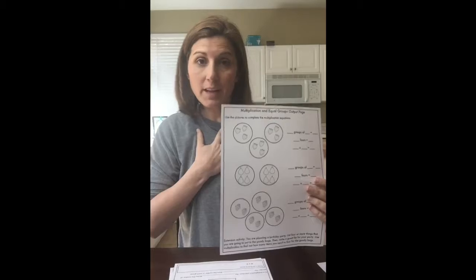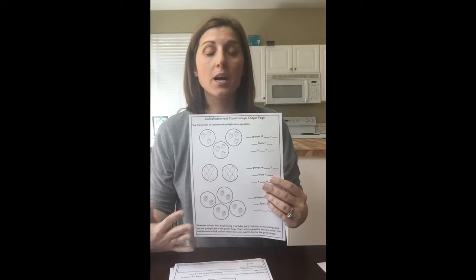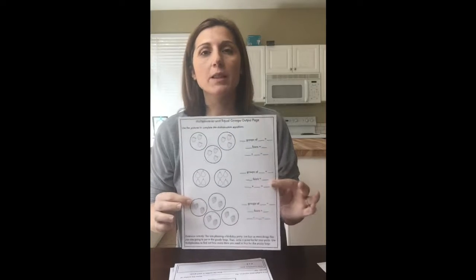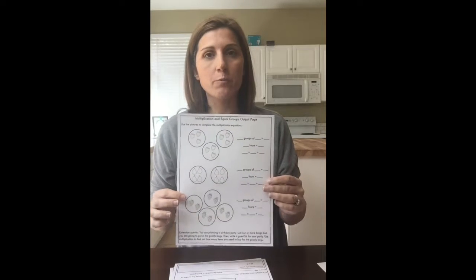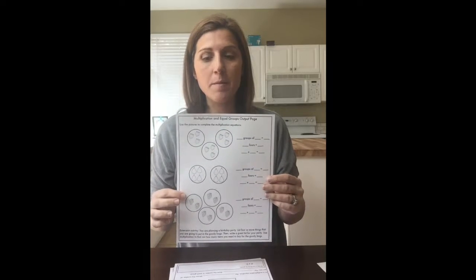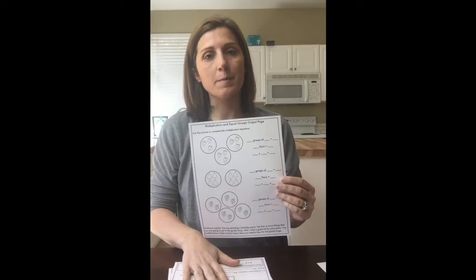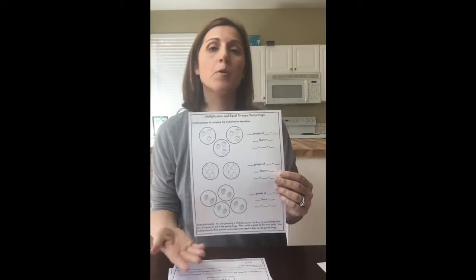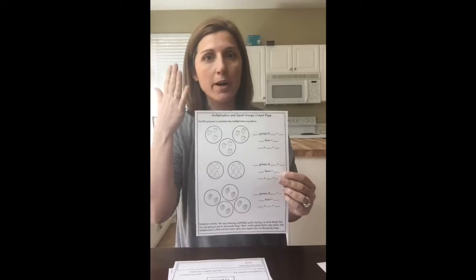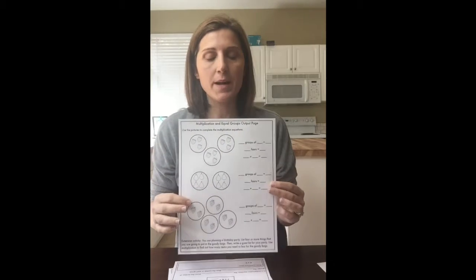What I would do with my class is I would not correct their output pages. I would look at them, but I would leave it as a reflection of where their learning was at the time. That way the whole workbook can show growth over time, or kids can look back on their own and say, oh, I can't believe I didn't know that. I can't believe I made that mistake.